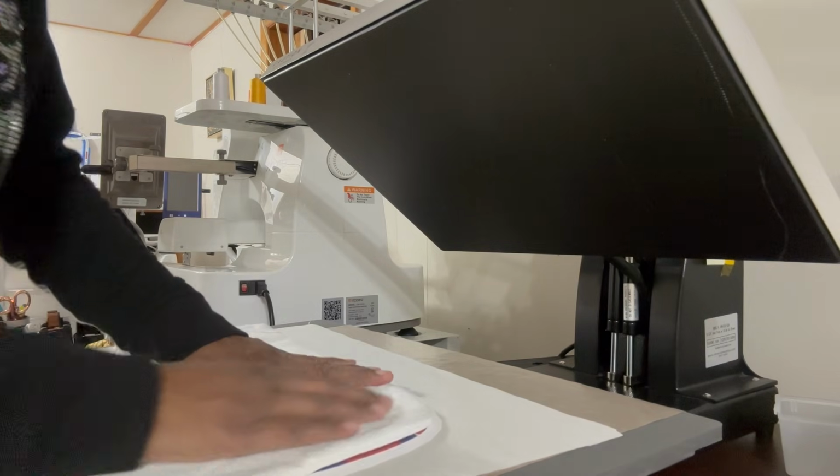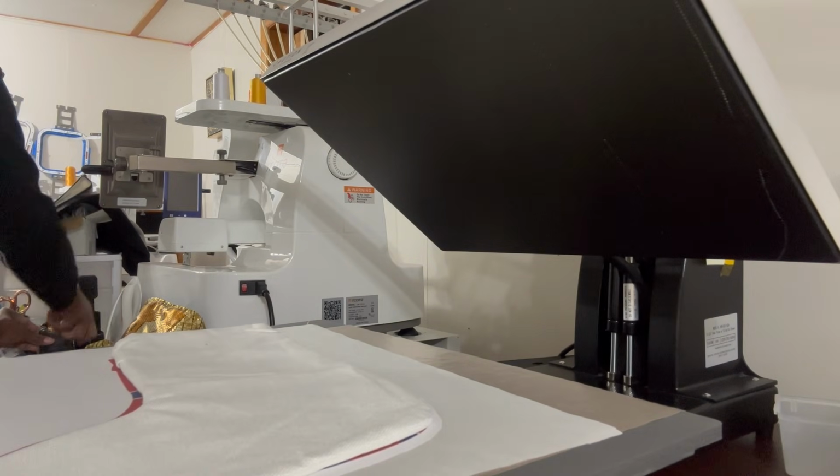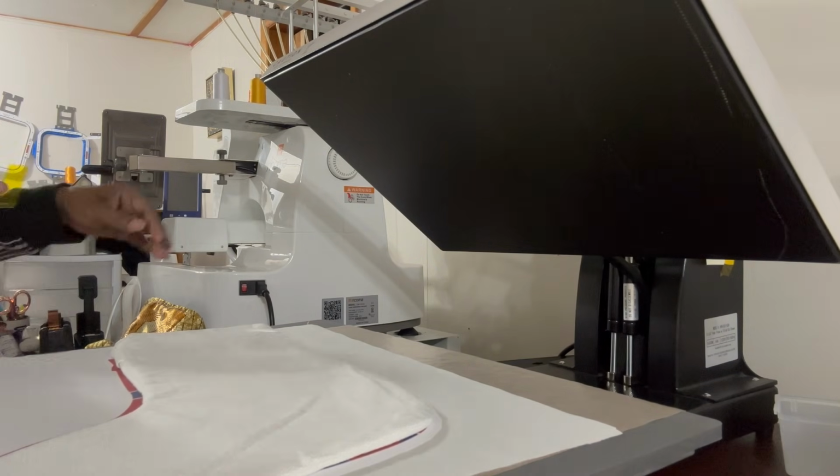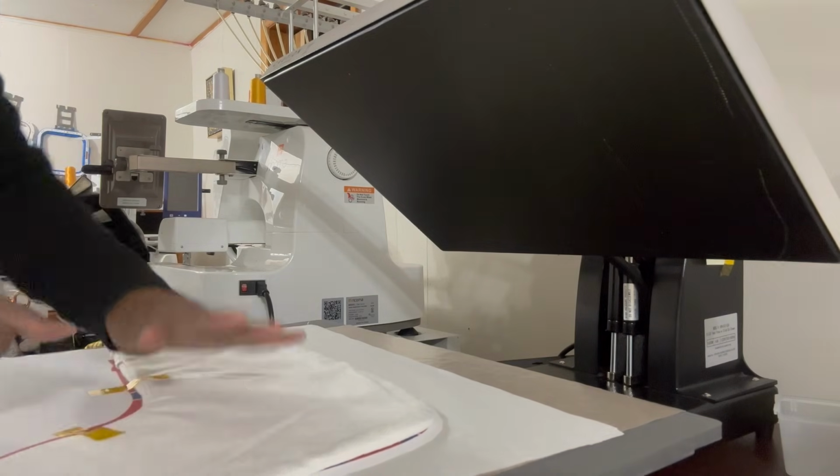So now I'm gonna get the tape. Make sure that does not move, because I do not want that to show. So I'm gonna move it. I'm gonna put a couple pieces of tape on there so it won't move, because it will move. It will shift.